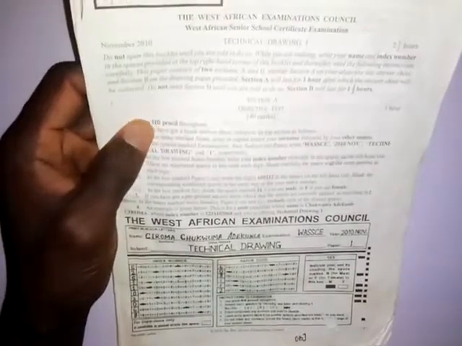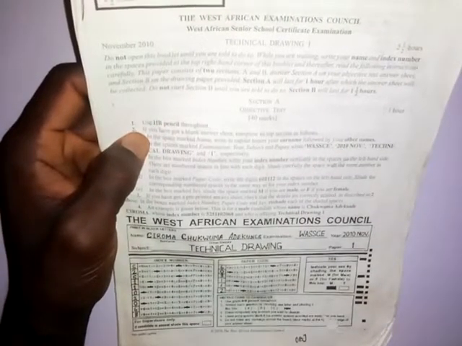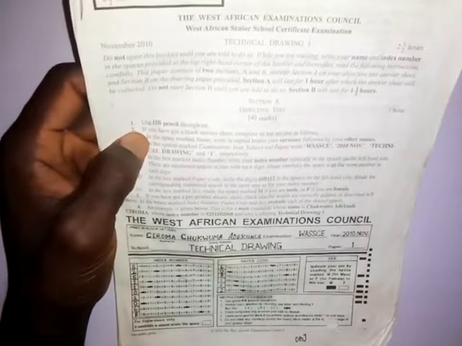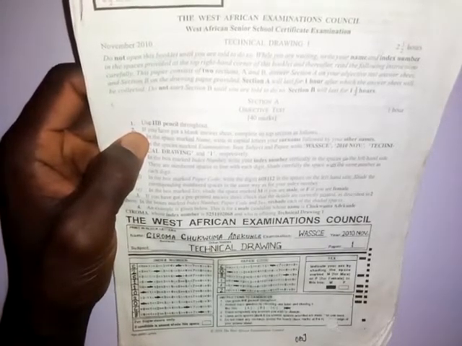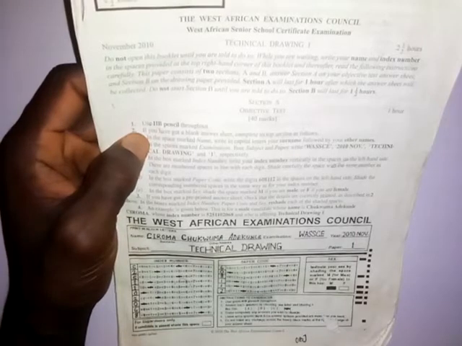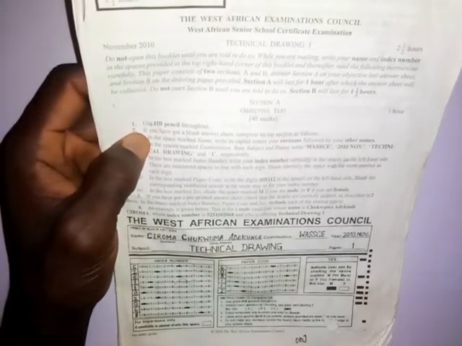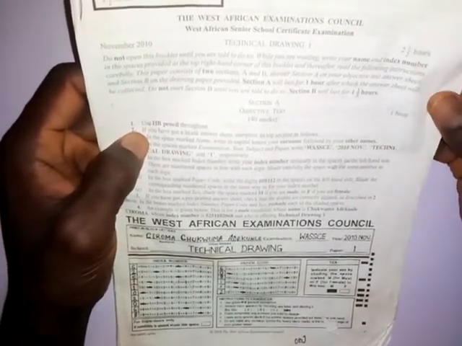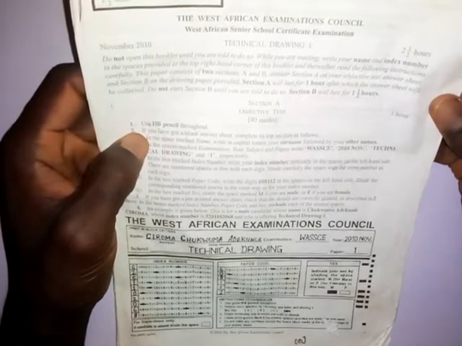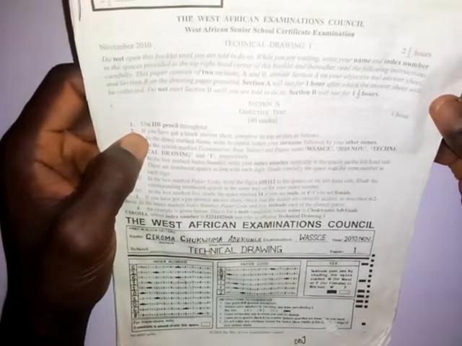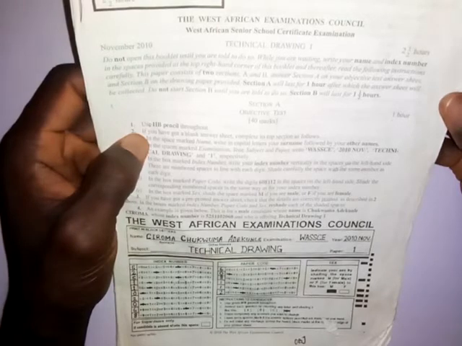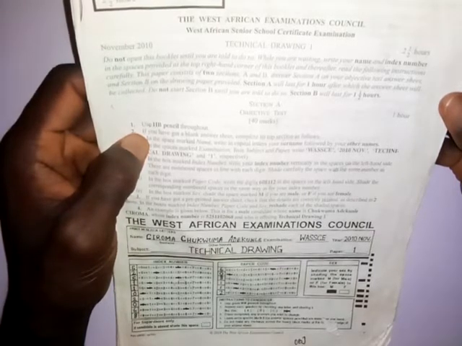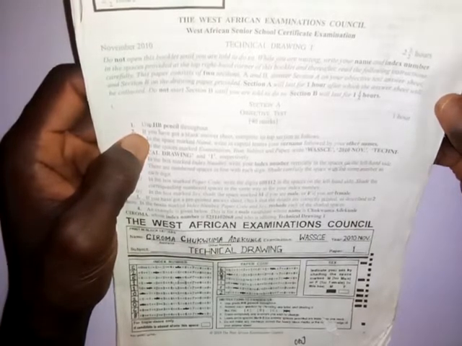Okay, this is a WAEC question, and the subject is actually technical drawing, and we have objective questions here. I want to answer the questions with some explanation that will help you in answering the same questions if you actually come across any one of these questions. Let's start.